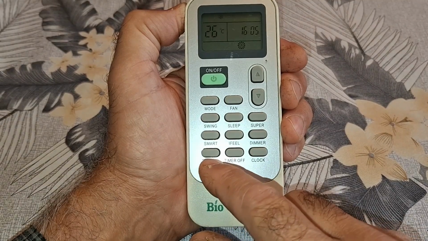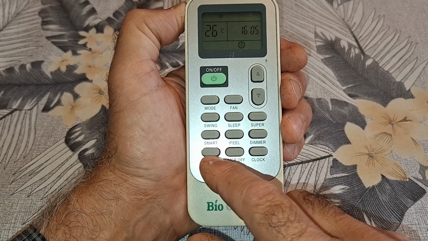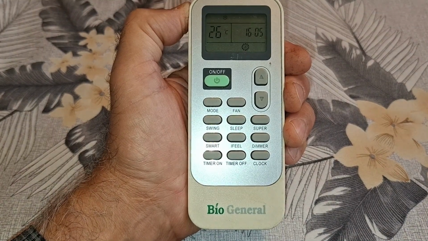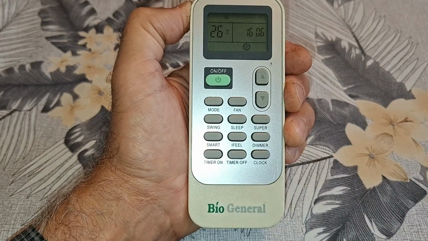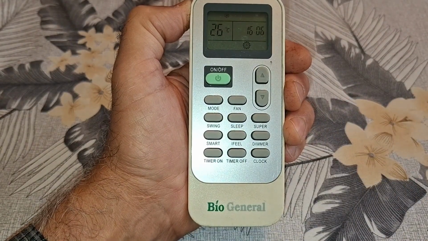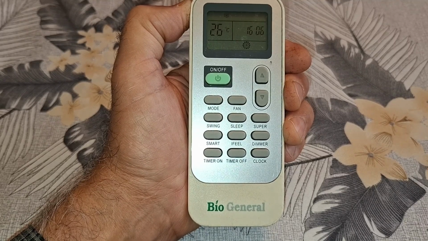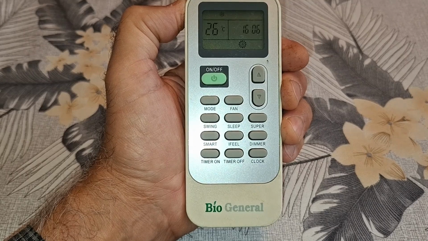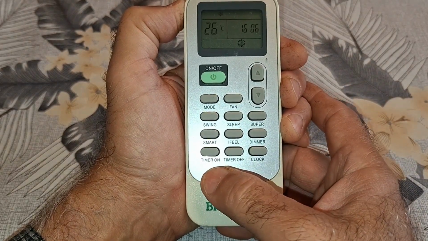The timer on button is used to turn on the air conditioner at a desired time. For example, we go to work early in the morning and turn off the air conditioner and want to turn it on at 6 p.m. In this case, we press the timer on button and set it to PM 6 with the help of the temperature button.